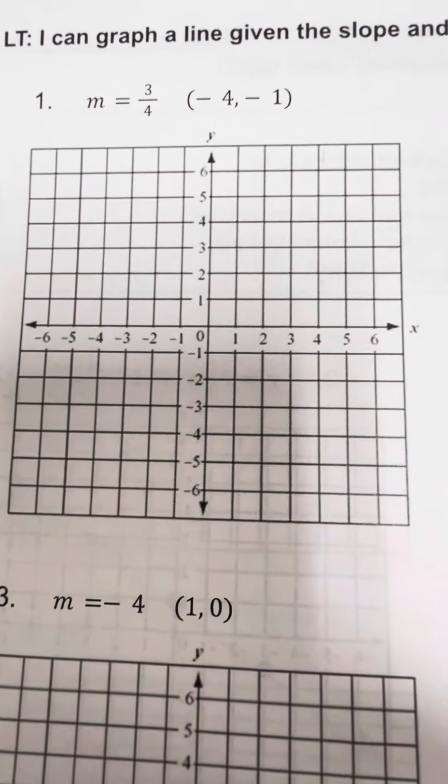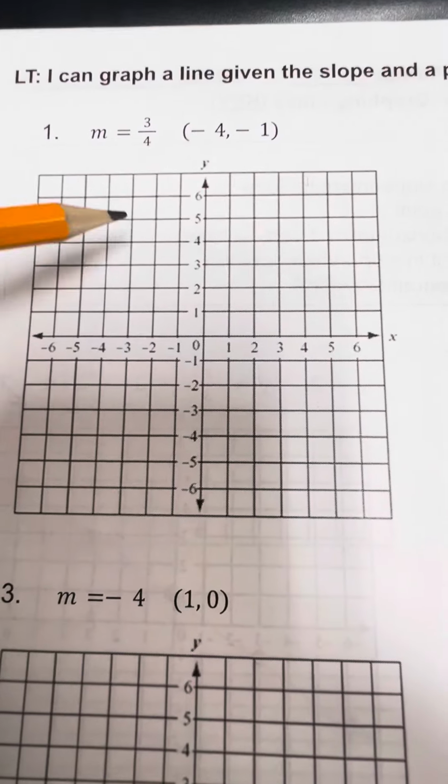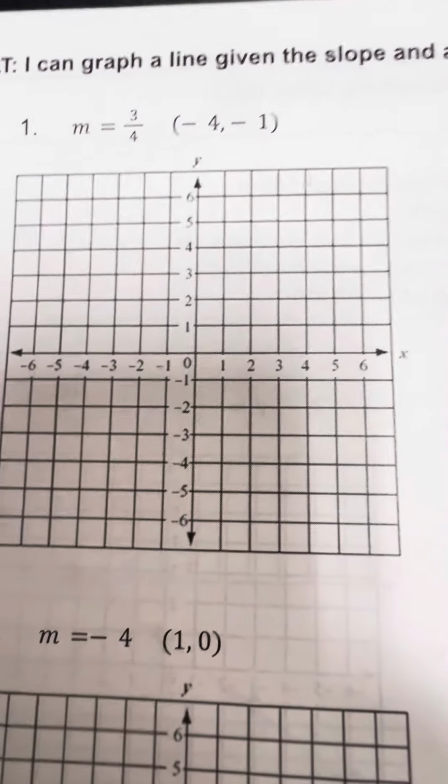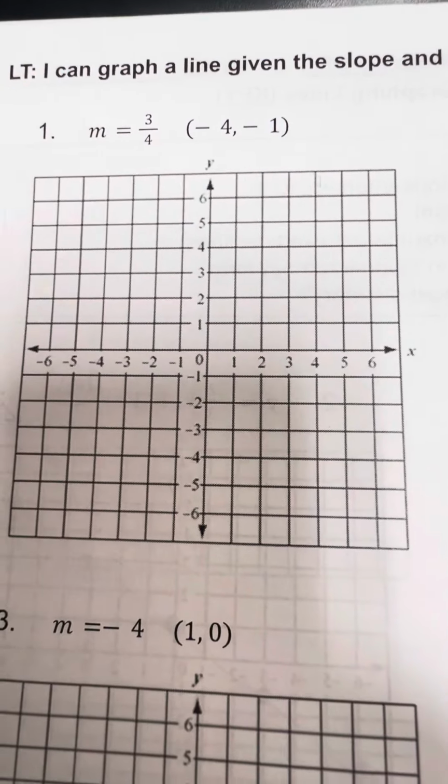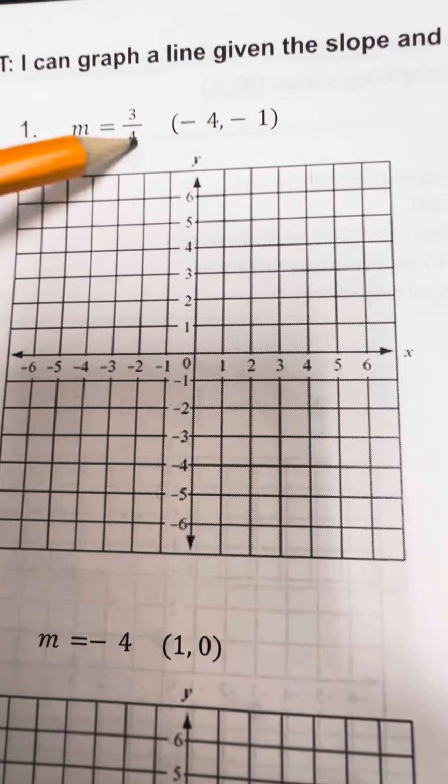Hey, you guys, I am spending the day at school when there's nobody here, but that's okay. I'm getting myself ready for this test that we have coming up. So we are looking at doing some graphing. This is going to be with using a point and your slope.